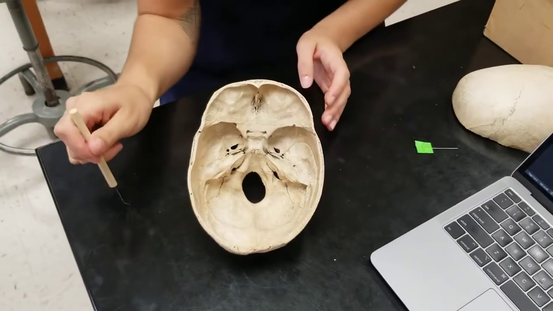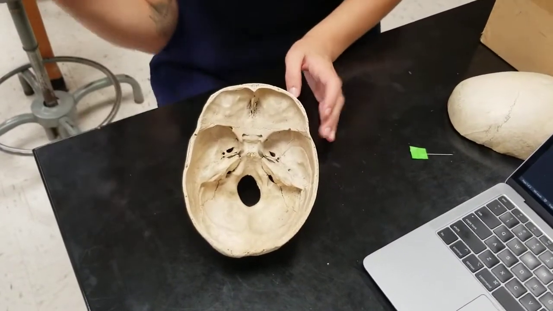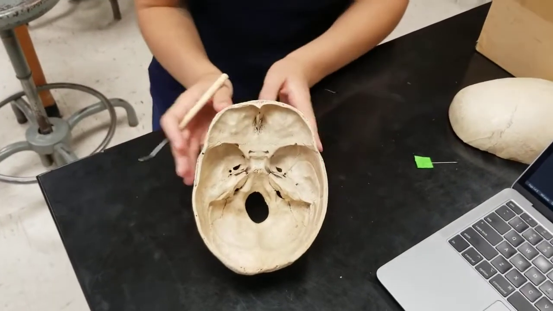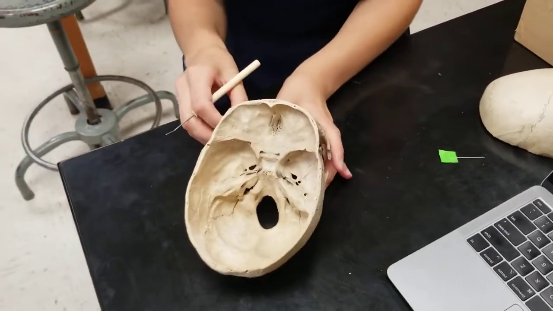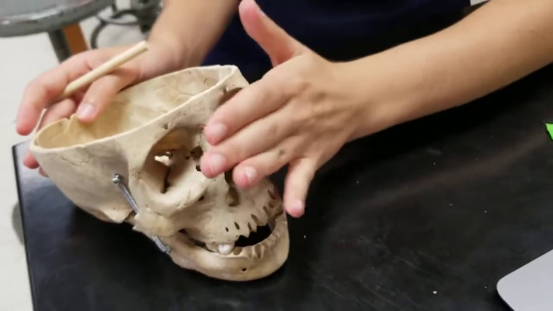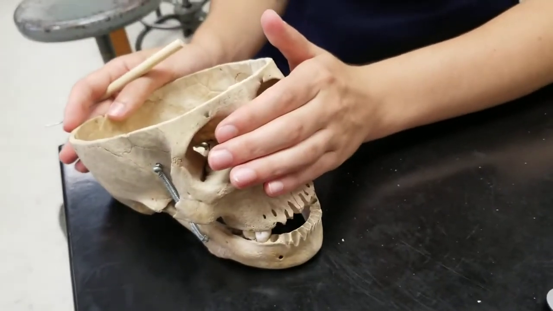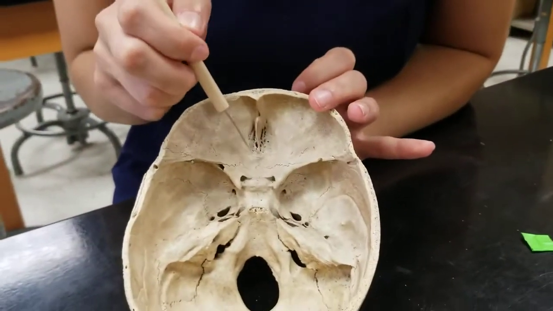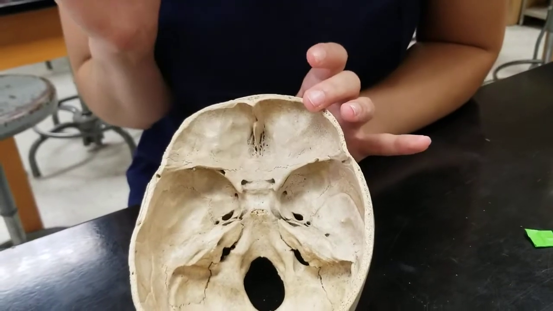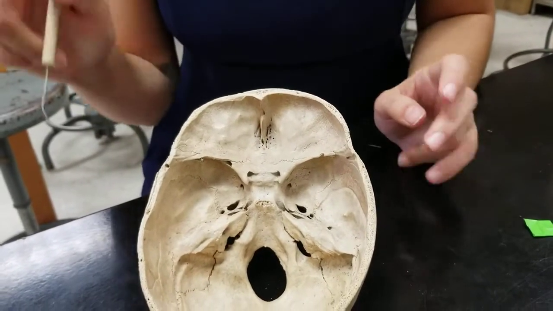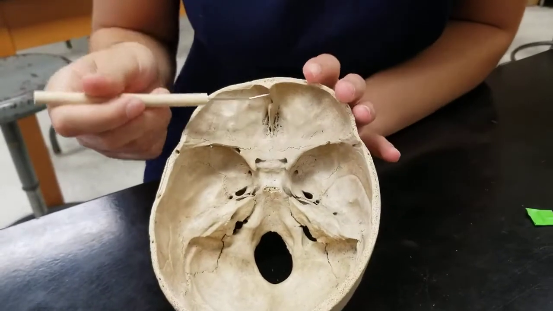It's the ethmoid bone and the sphenoid bone. I'm gonna start with the ethmoid, okay? Now remember what I said in the previous video, the ethmoid bone is almost completely embedded by all of these facial bones. And all that we can see is this little rectangle, okay? So there's only two markings that we need to identify.